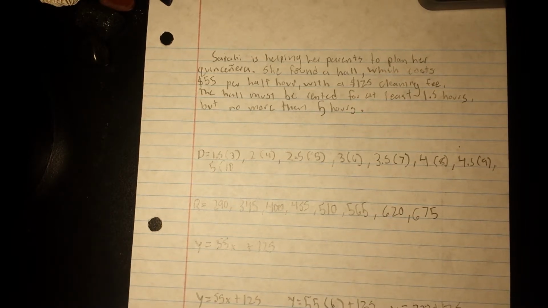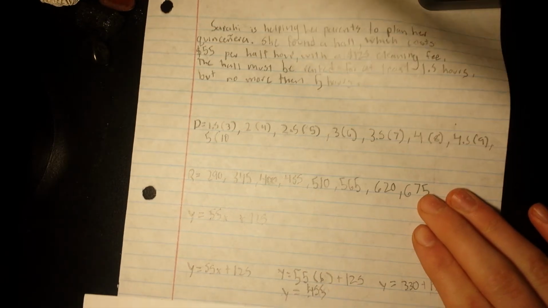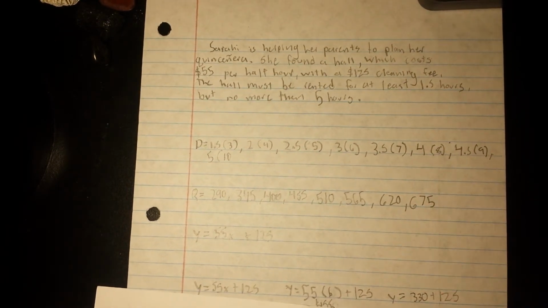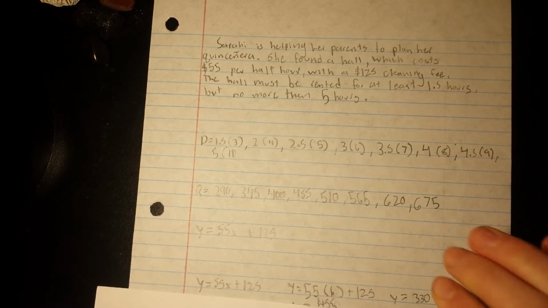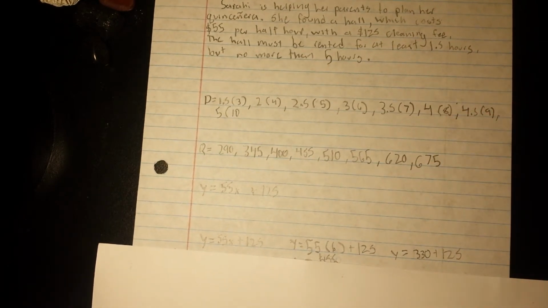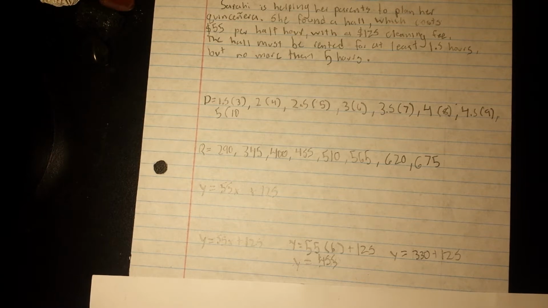And then, if Sarai rents the hall for 3 hours, how much will her parents pay? Well, her parents will pay $455 because if you plug it into the equation before, you get y equals 55x plus 125, and then y equals 55, and then 6 in parentheses plus 125, and then y equals 330 plus 125, which will end up y equals 455. And that is the final price if they rent it for 3 hours.